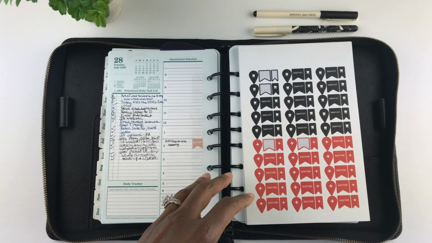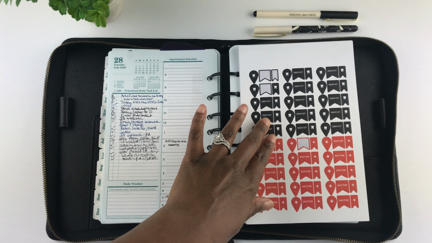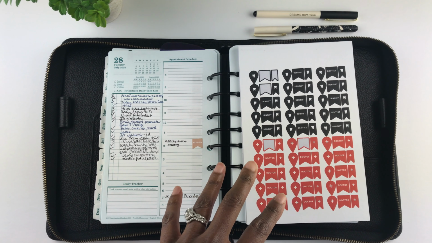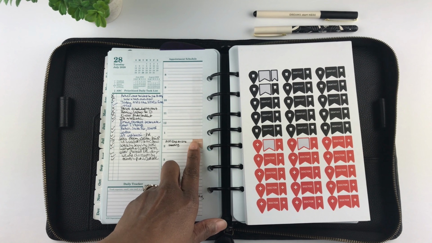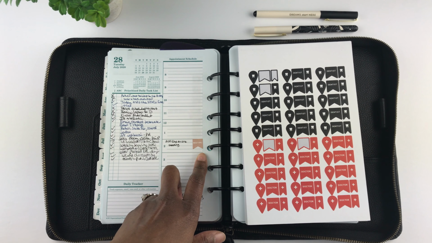I also want to mention that I often use these Franklin Covey everyday stickers. I find them very functional, and it's a great way to draw attention to something important that I need to do in my planner.